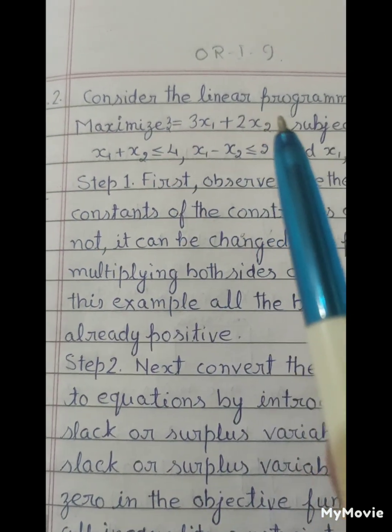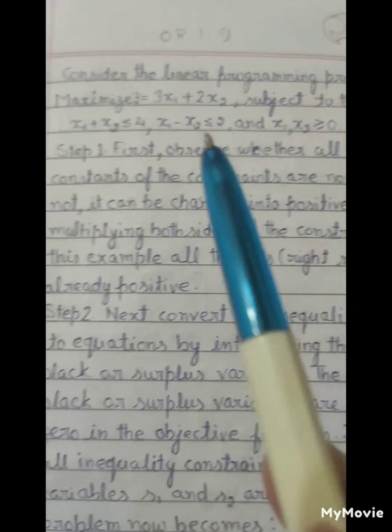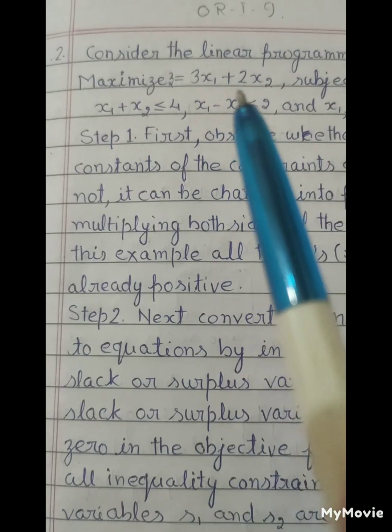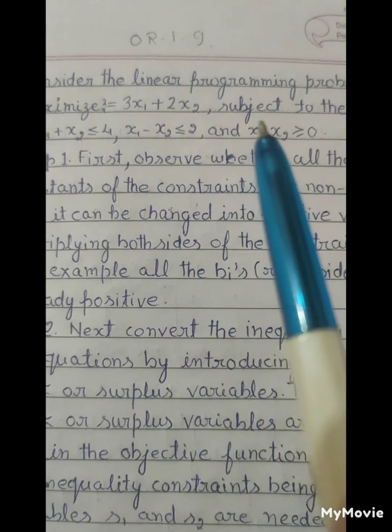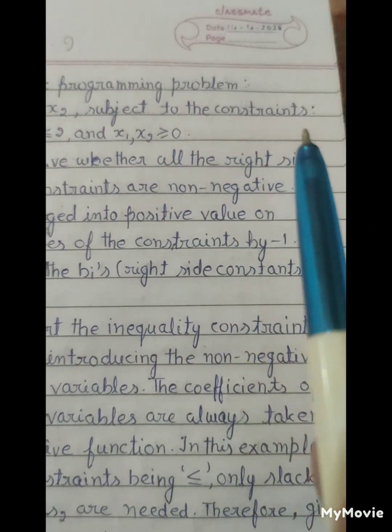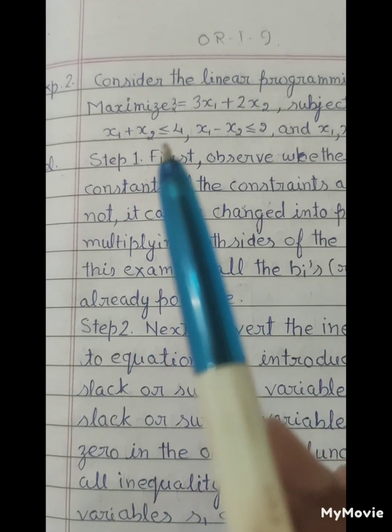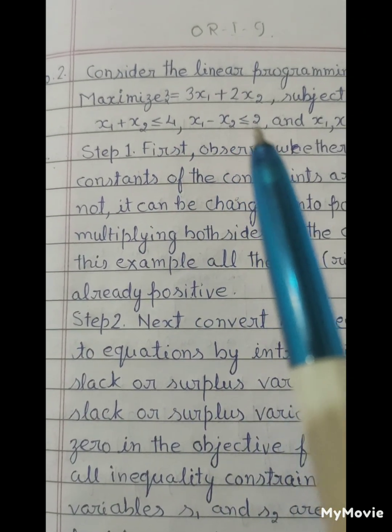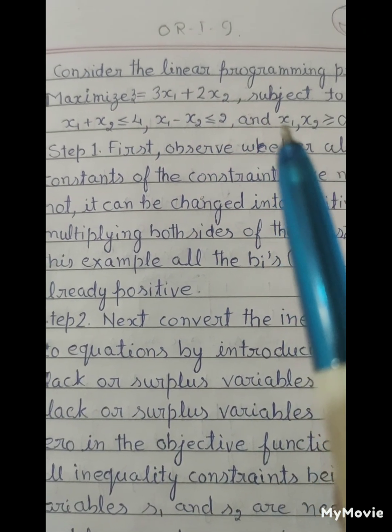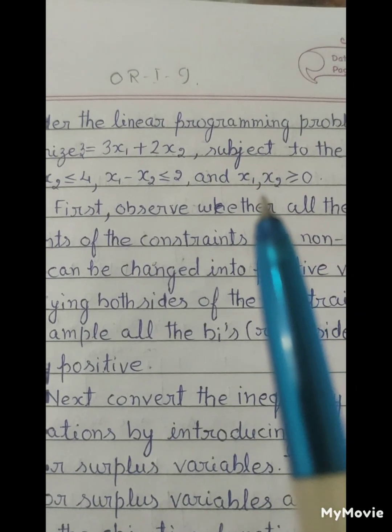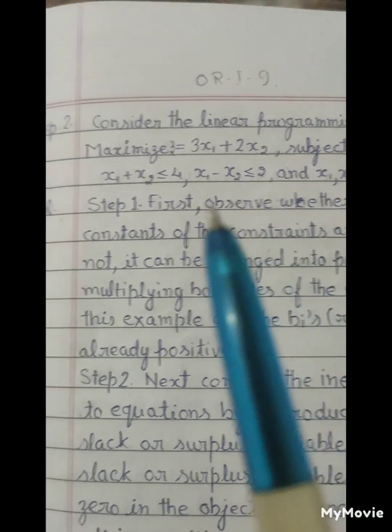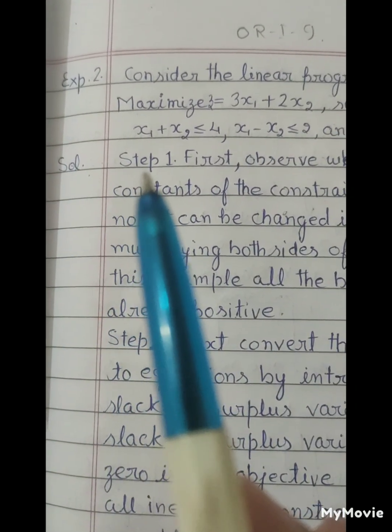Example, consider the linear programming problem. Maximize z = 3x1 + 2x2 subject to the constraints x1 + x2 ≤ 4 and x1 − x2 ≤ 2 and x1, x2 ≥ 0.